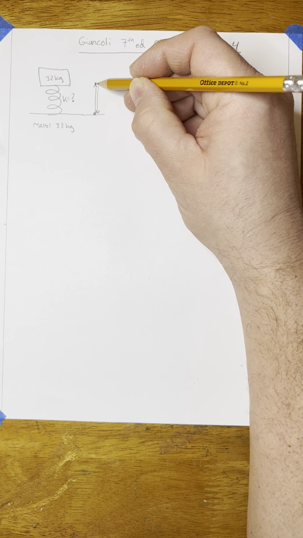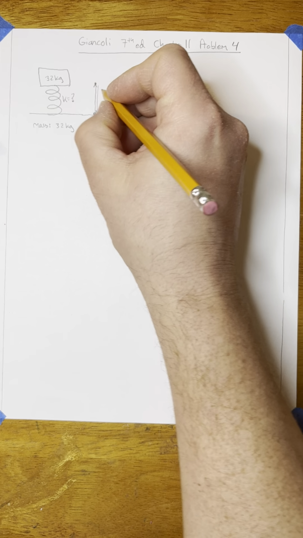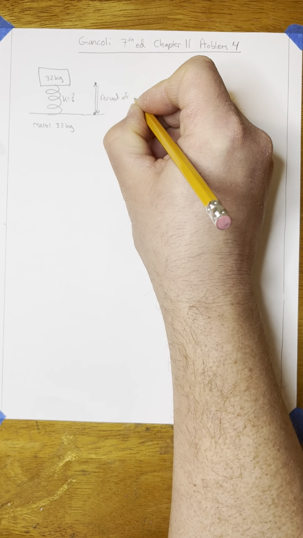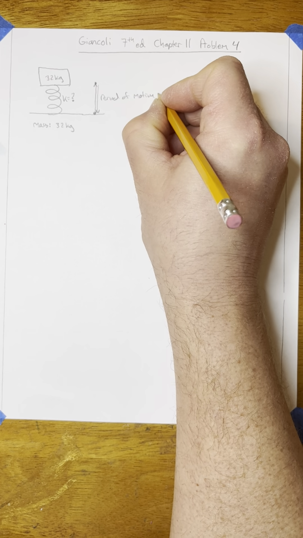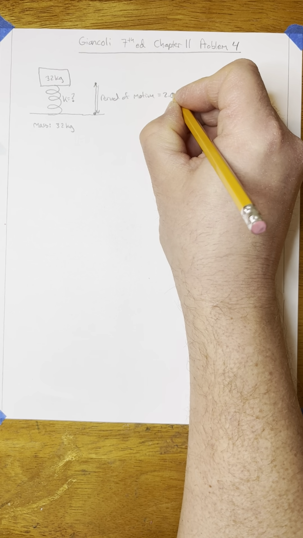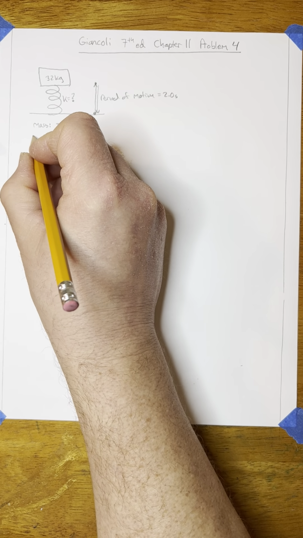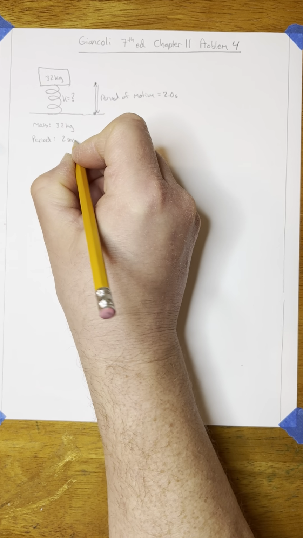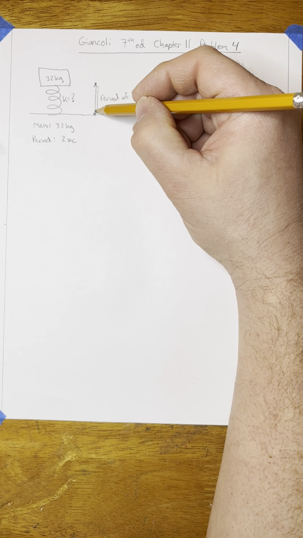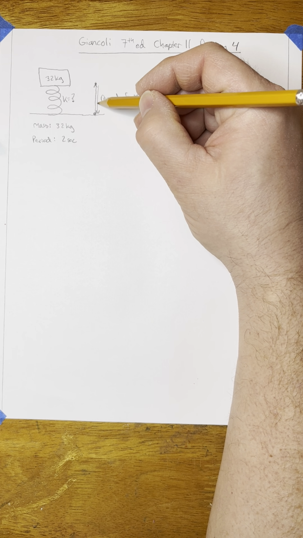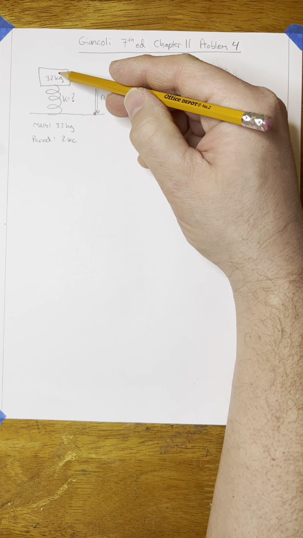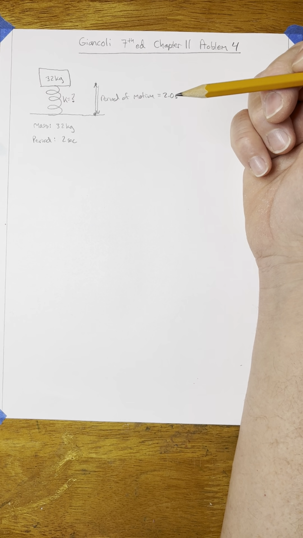That would be one complete cycle of motion. So period of motion equals 2.0 seconds. The time to leave the ground and get to the highest position and come back to the ground would be the complete oscillation of our mass on our spring, essentially.